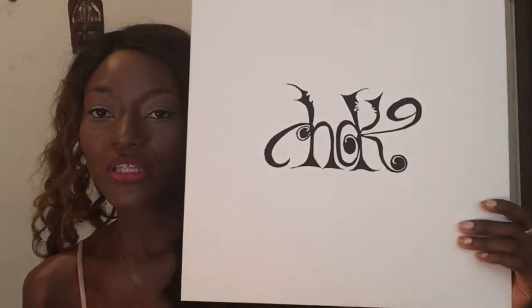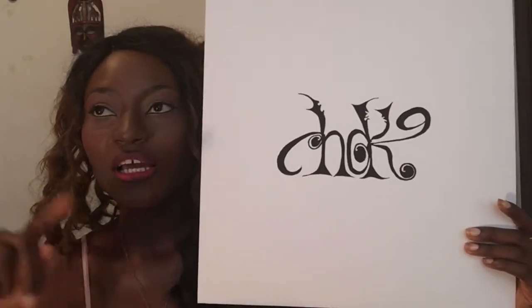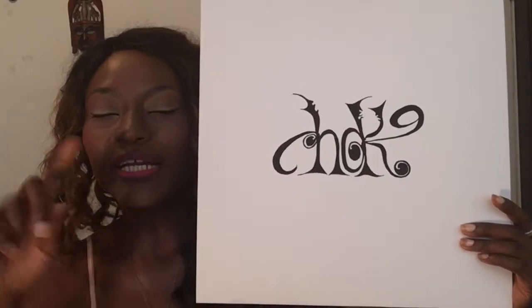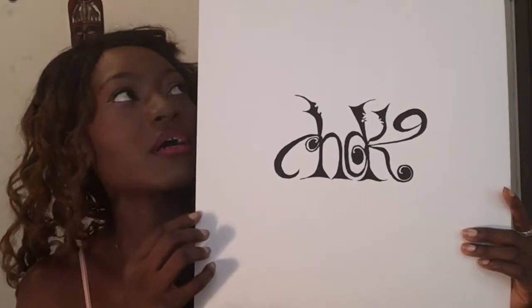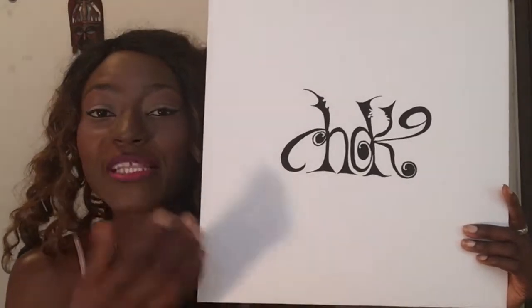Well, I'll just show it. We were asked to come up with a word and then cut the word out of paper, place it on this cardstock, and have the word express its own meaning.